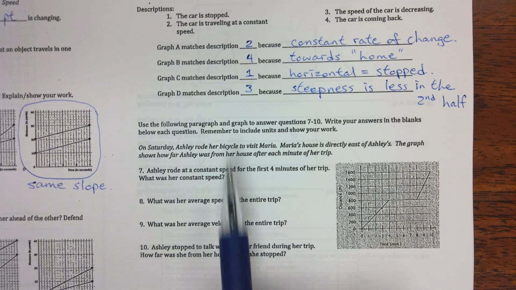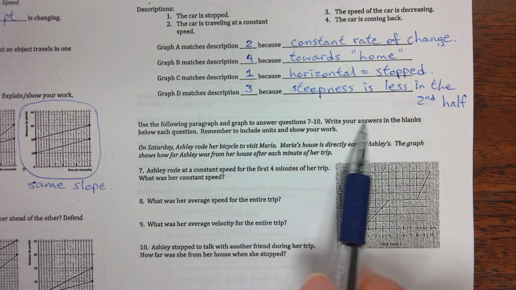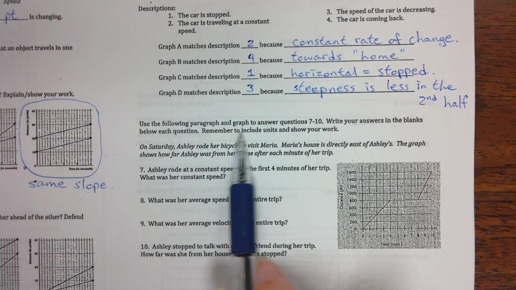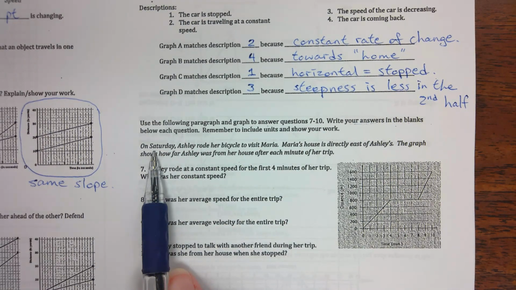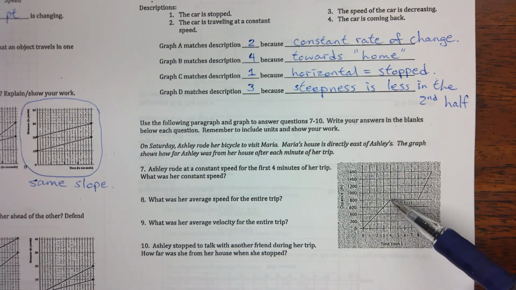Use the following paragraph and graph to answer questions 7 to 10. Write your answer in the blank below. Remember to include units and show your work. On Saturday, Ashley rode her bicycle to visit Maria. Maria's house is directly east of Ashley. The graph shows how far Ashley was from her house after each minute of her trip.